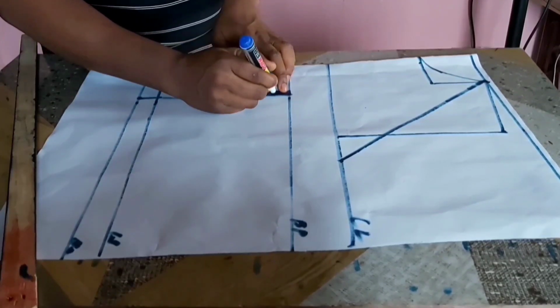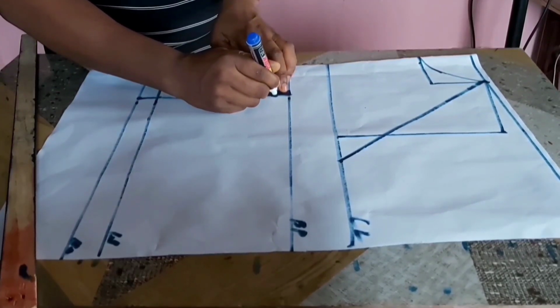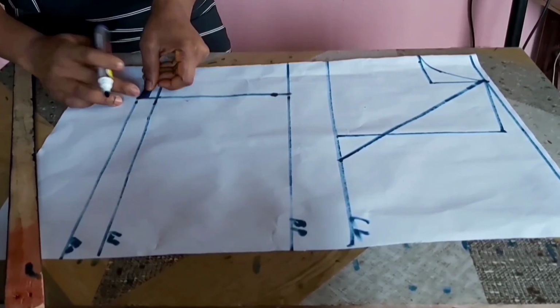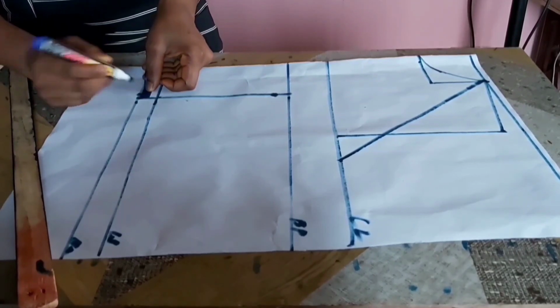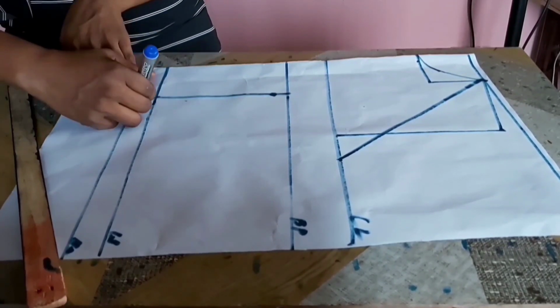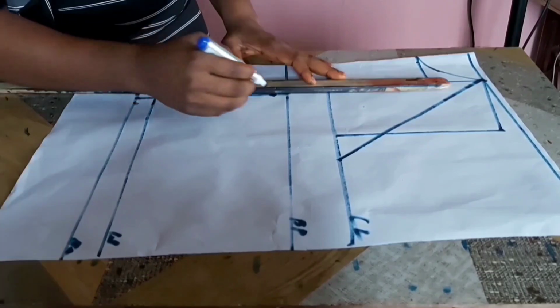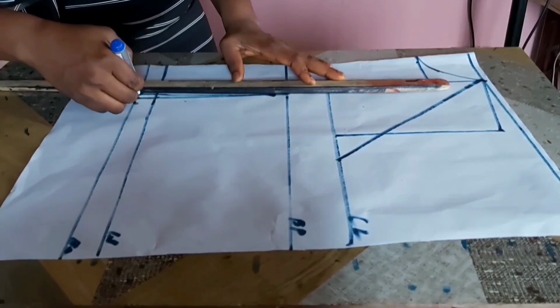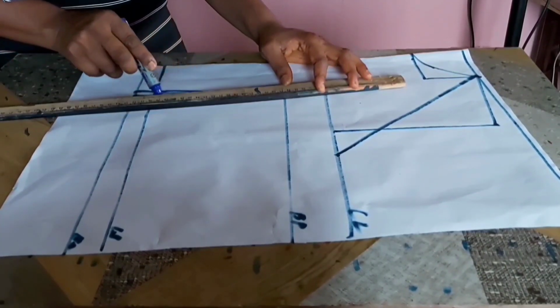Then I'm going to come down by 1 inch from my bust point. On this point, I'm going to go in by half an inch and go out by half an inch to form a dart. I'll go ahead and connect the dart to the one I came down with.